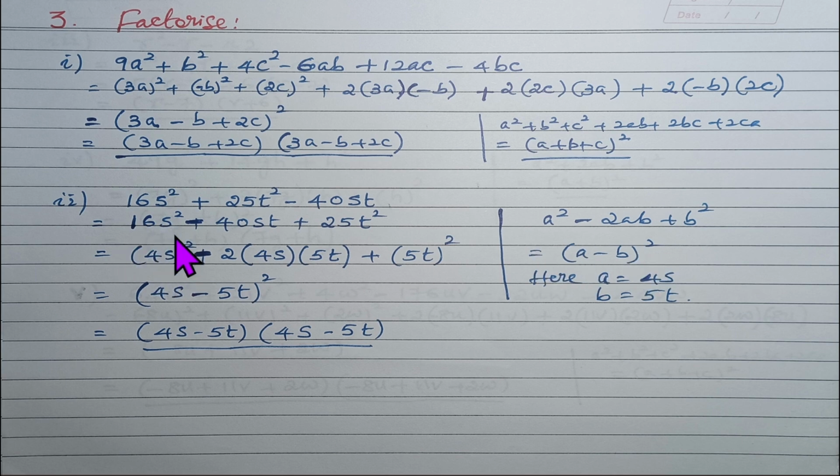Now 16s becomes (4s) square, 25t square becomes (5t) square. Let us check the middle term now. It is minus 2ab, so minus 2 into 4s into 5t, 4 fives are 20, 2 twenties are 40. 100% correct. Therefore it is of the form a square minus 2ab plus b square.